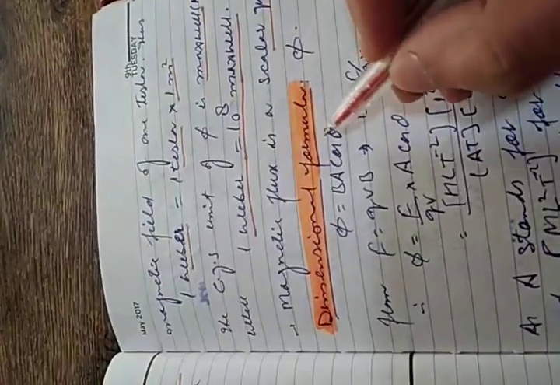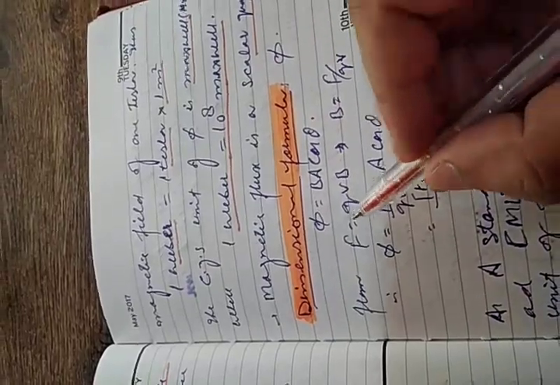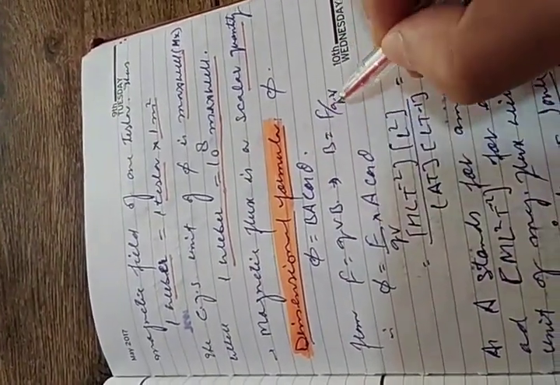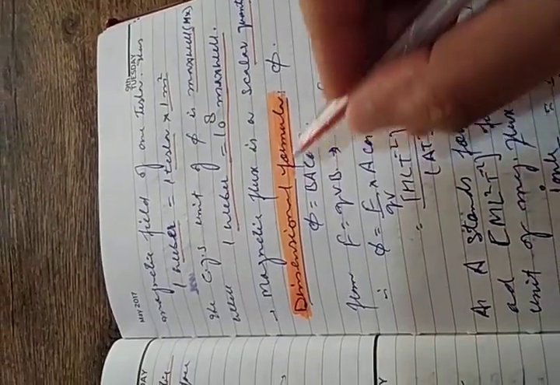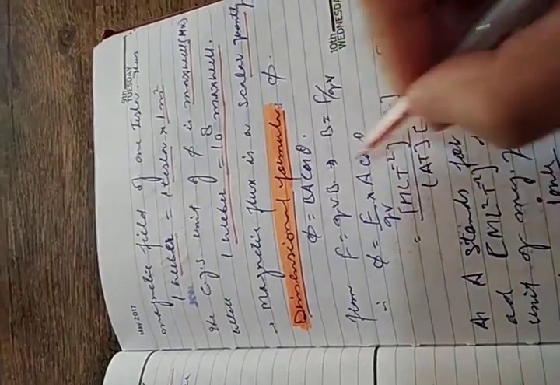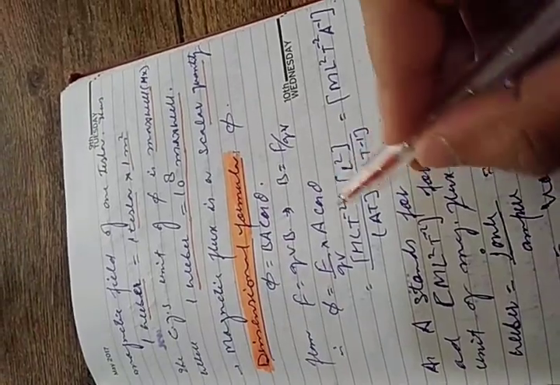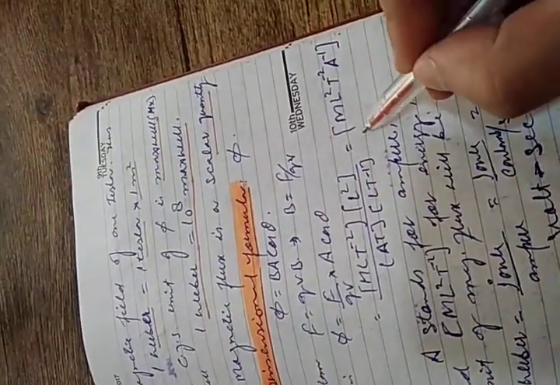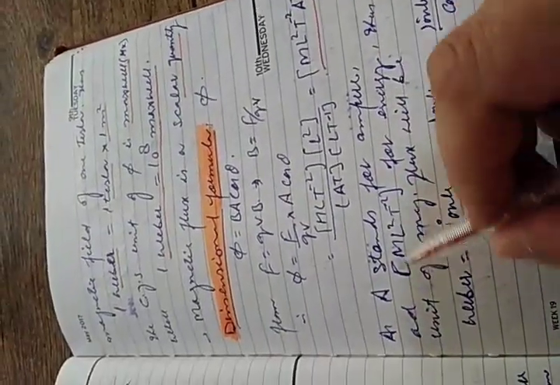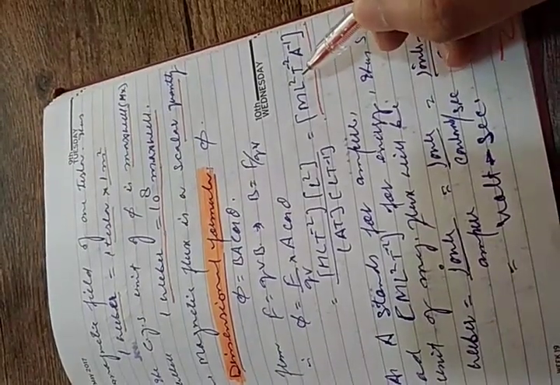Now going for the dimensional formula of flux, we know phi is equal to BA cos theta, and also we know F is equal to QVB. So from this, B is equal to F by QV. Now substitute the value of B here. So flux is F by QV multiplied by A cos theta. We know the dimensions of force and area, so putting the dimensions of the respective quantities, we get the dimensional formula ML^2 T^-2 A^-1. A is for the ampere, and ML^2 T^-2 are the dimensions for energy.